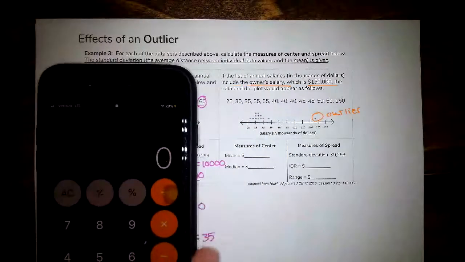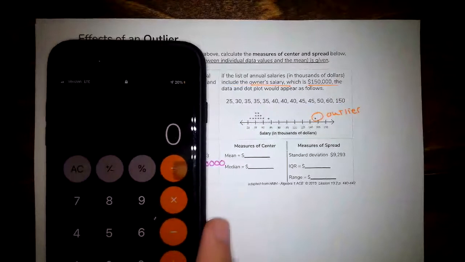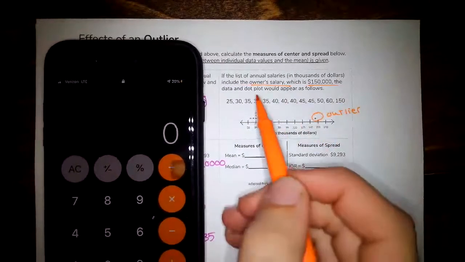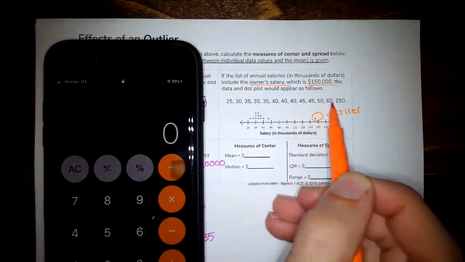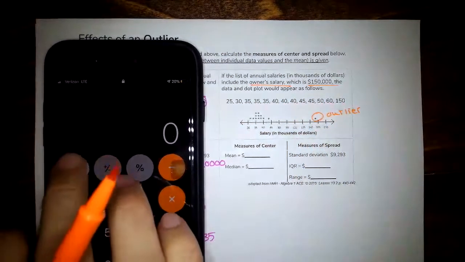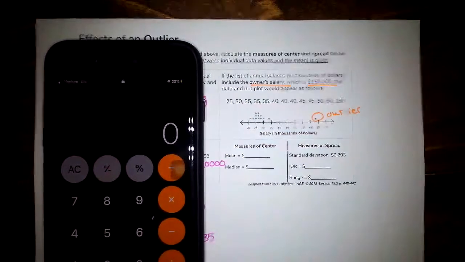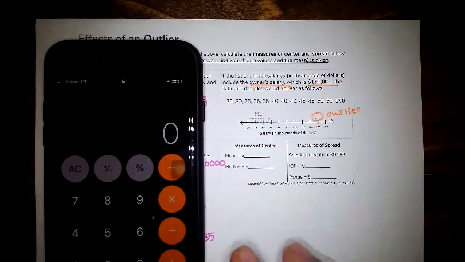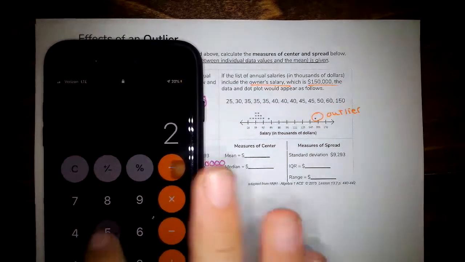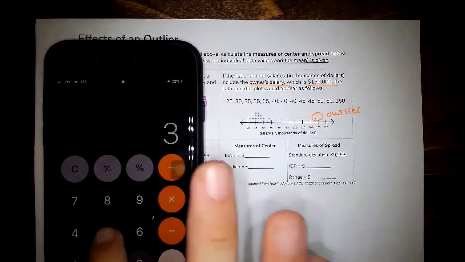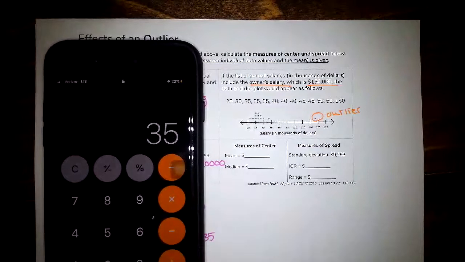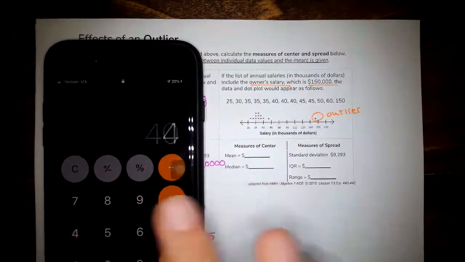Let me get my calculator. Okay, so here we have, I think 13, right? So 1, 2, 3, 4, 5, 6, 7, 8, 9, 10, 11, 12, yep, 13. I don't remember what our number was when we added stuff, so I'm just going to do it again. So 25 plus 30 plus 35 plus 35 plus 35 plus 40 plus 40 plus 40.